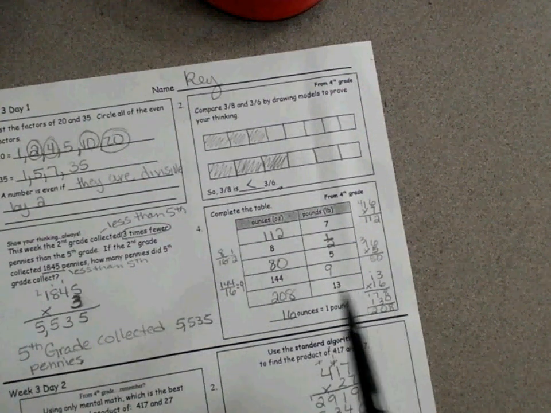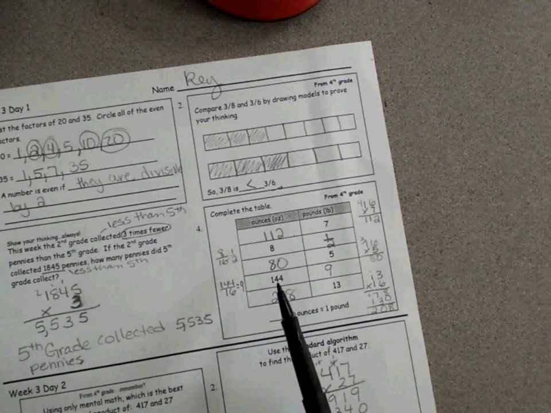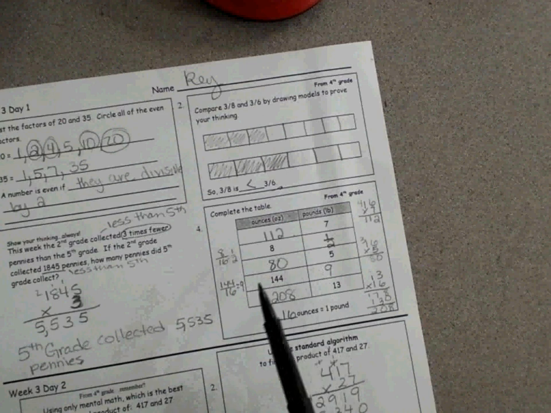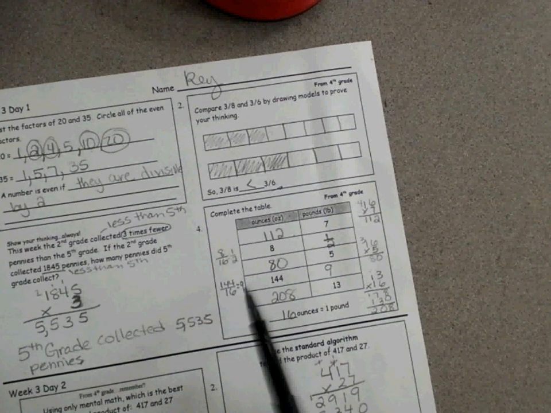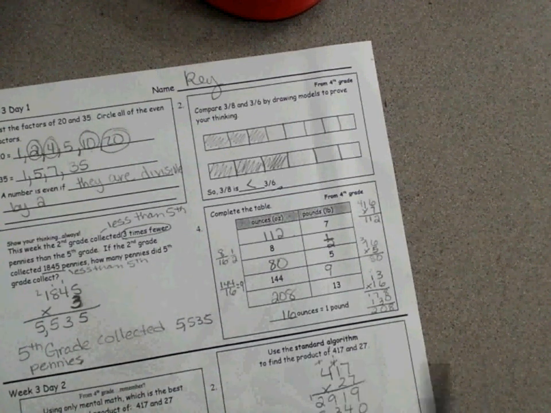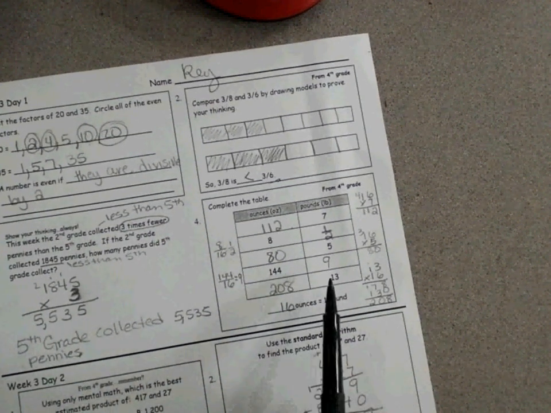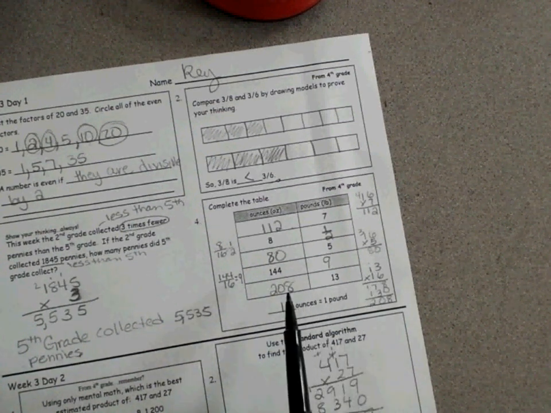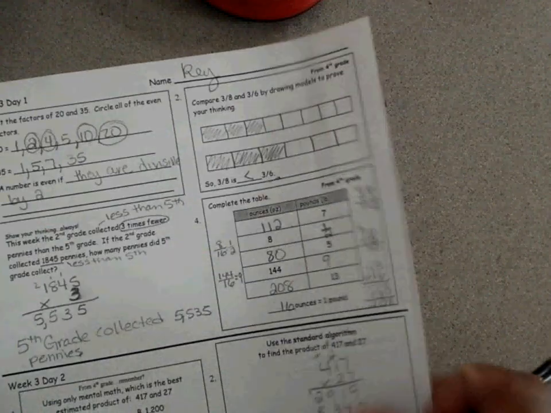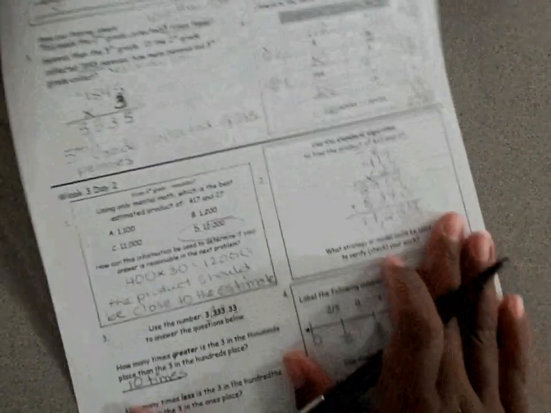Okay? If I have 5 pounds, then I would multiply 16 times 5, and that would give me 80 ounces. If I have 144 ounces, to figure out how many pounds that would be, I would divide 144 by 16, and 16 can go in 144 9 times. So that gives me 9 pounds. And then again, I have 13 pounds, so if I wanted to make that ounces, I would multiply it by 16, and that gave me 208 for that one.